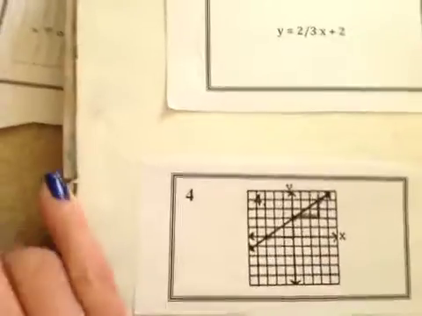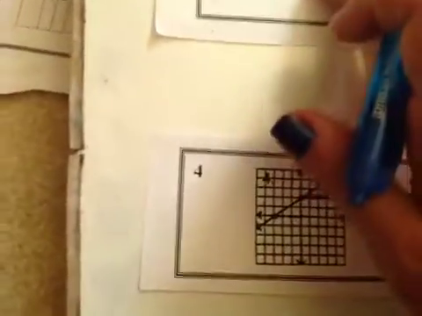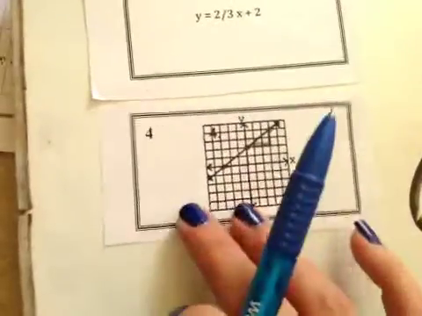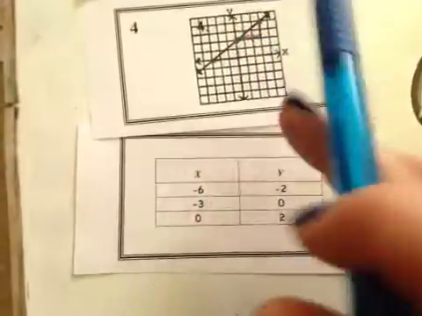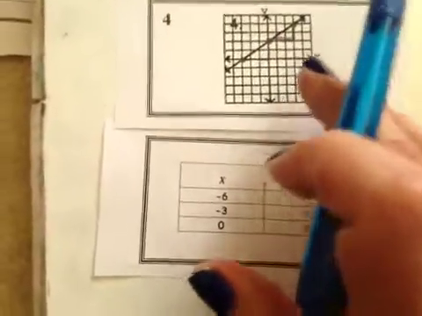Now, another way to look at an equation, not only through the equation itself, we can look at a graph. We can also look at a table. This table describes the points in this equation.